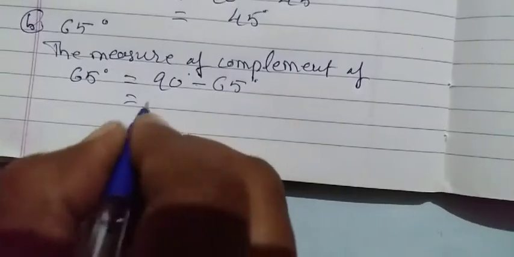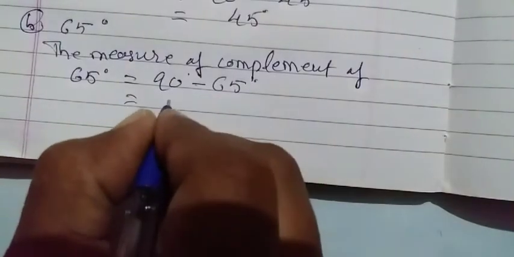Next question: 65 degree. The measure of complement of 65 degree is 90 degree minus 65 degree, that is equals to 25 degree.